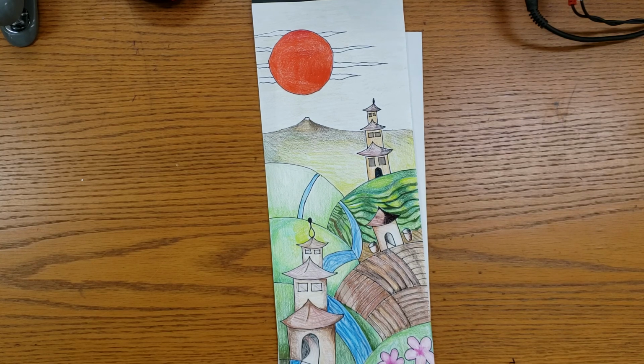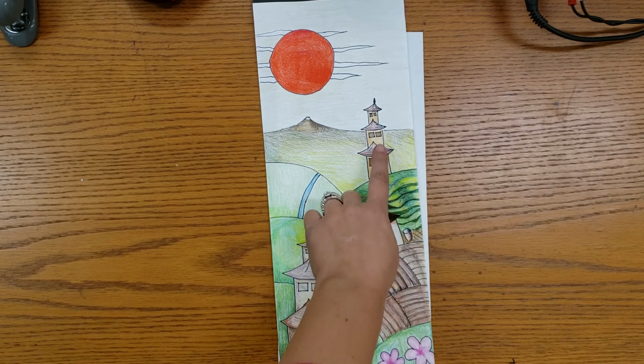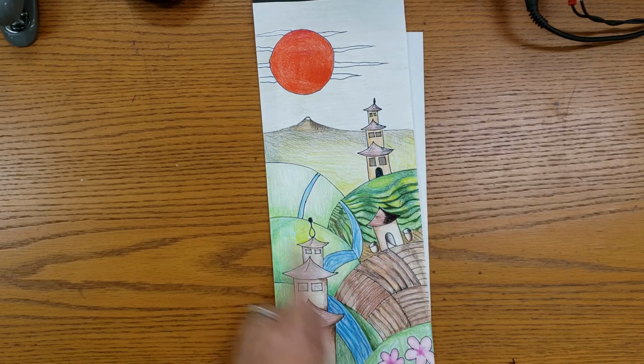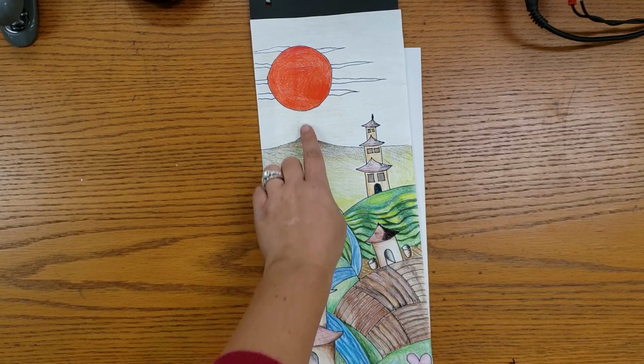Another way that we see space is that the things in the very front, or closest to us as the viewer, are the biggest in the space. And then as we go back into space, all the way to our little volcano here, things seem to get smaller and smaller. We also have a vanishing point back here.